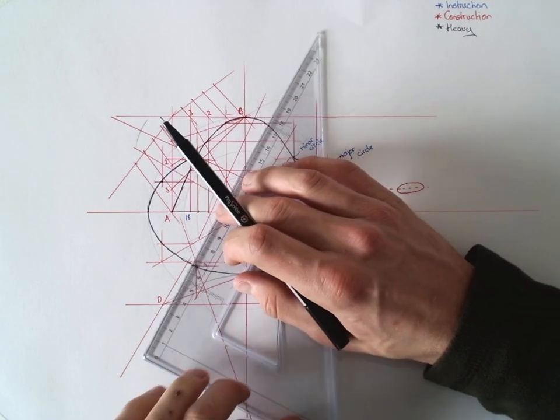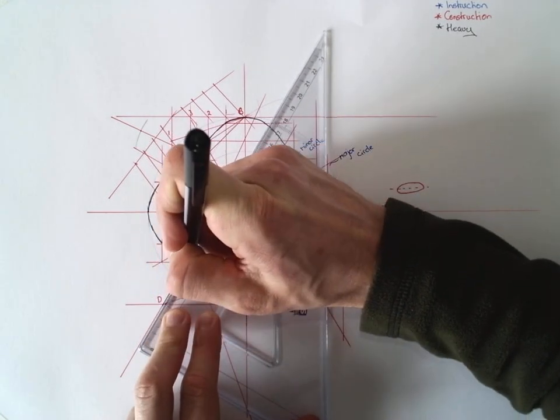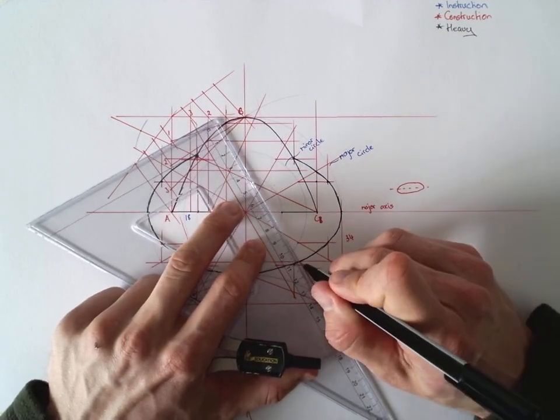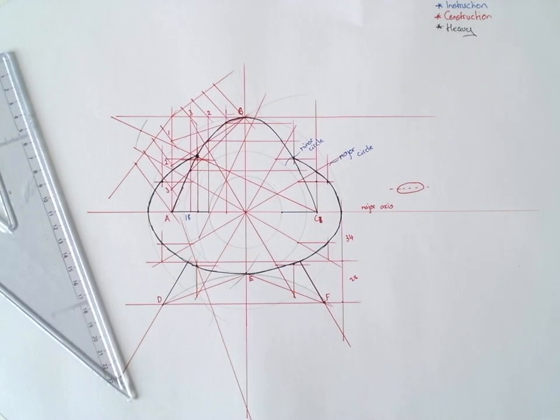So you can join that back up, then D goes up to the ellipse, and F up to the ellipse as well. And there you have our question completed.